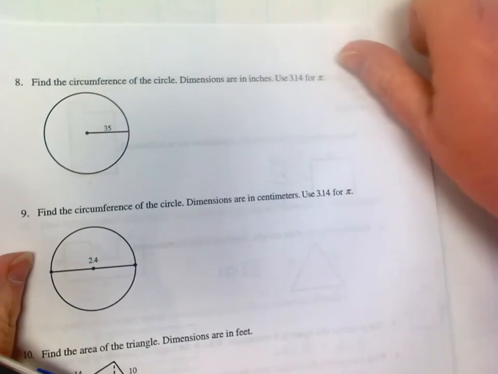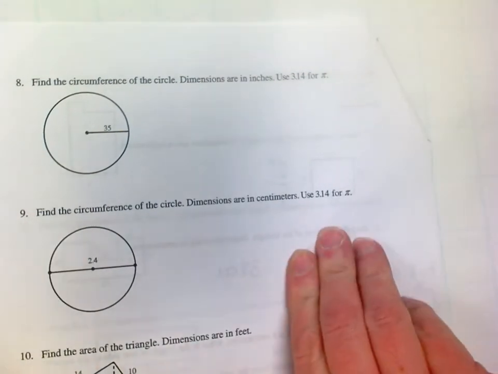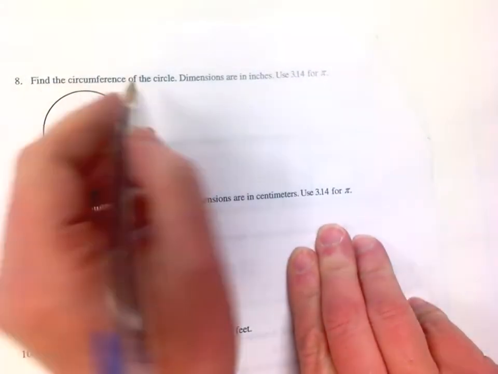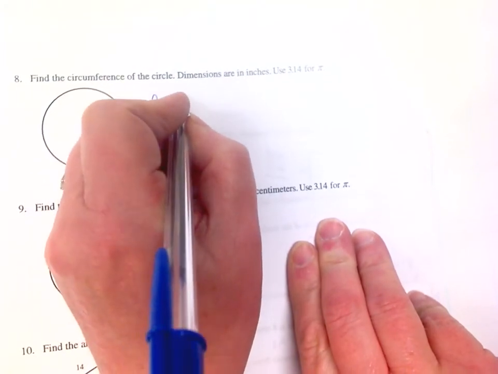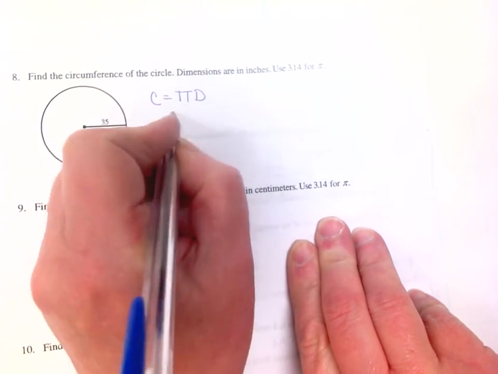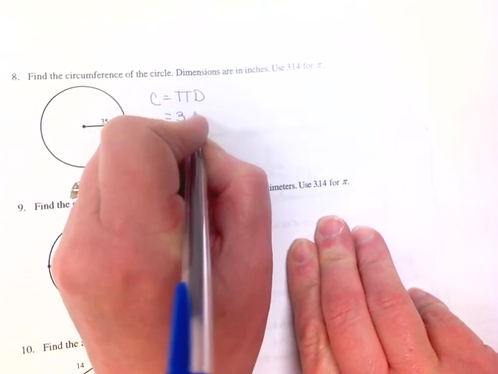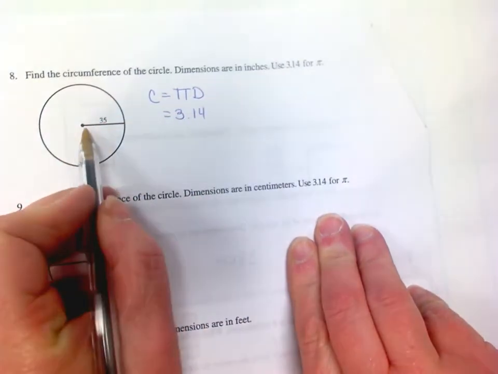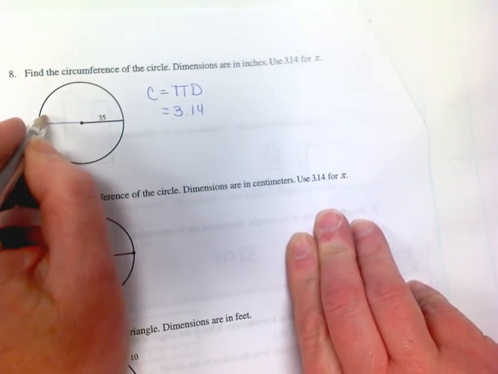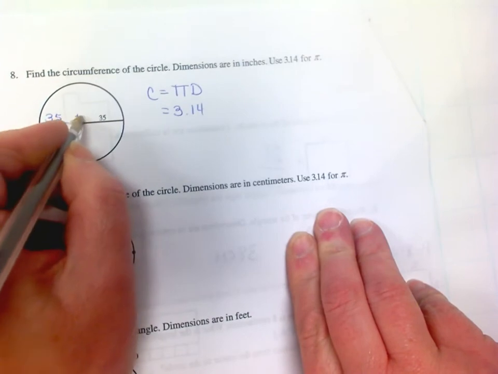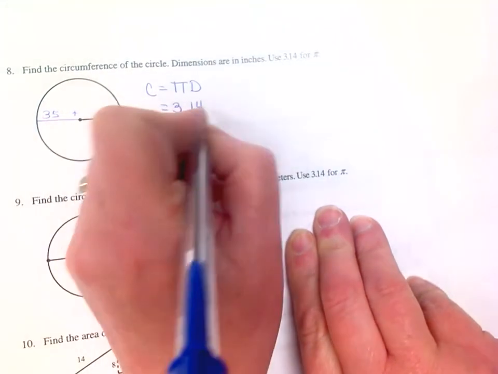Find the circumference of the circle. Dimensions are in inches. Use 3.14 for pi. The formula to find the circumference of a circle is circumference equals pi times diameter. They told us to use 3.14 for pi. The radius is 35, so the diameter, we're going to double it, which is 70.